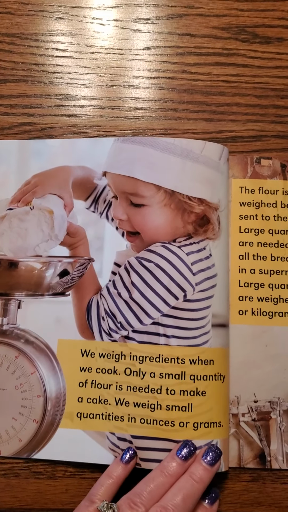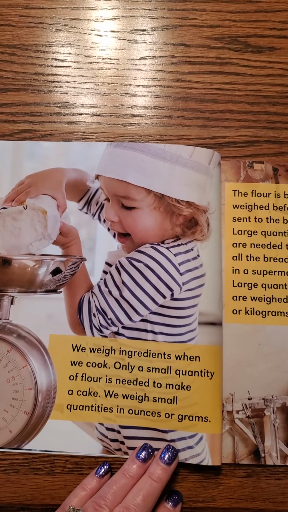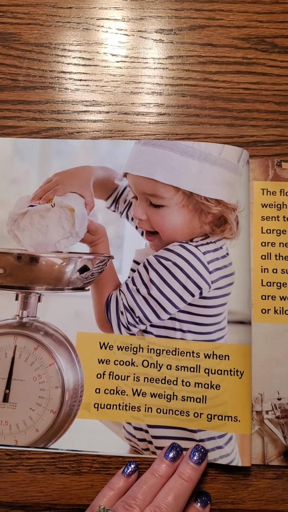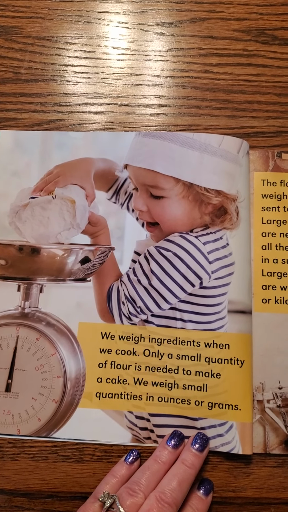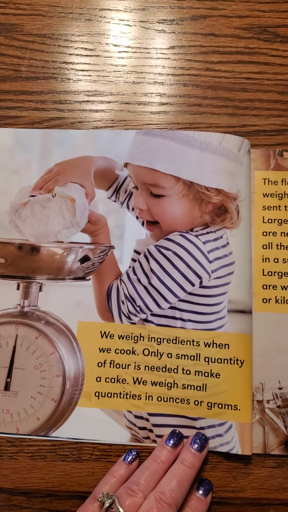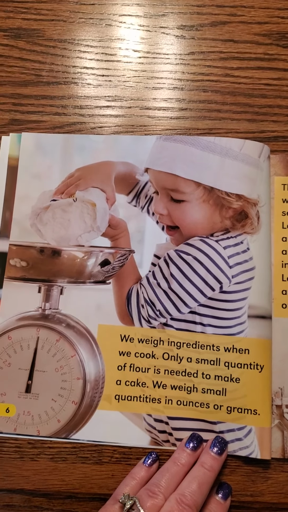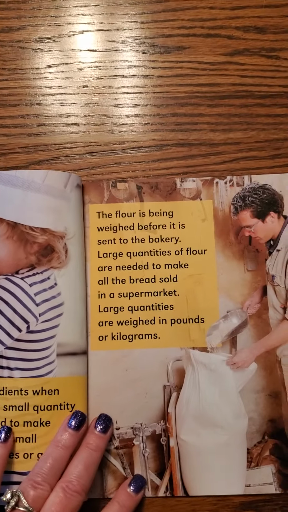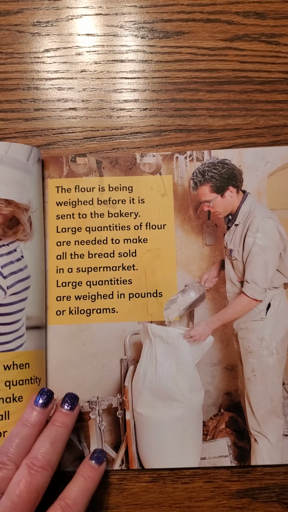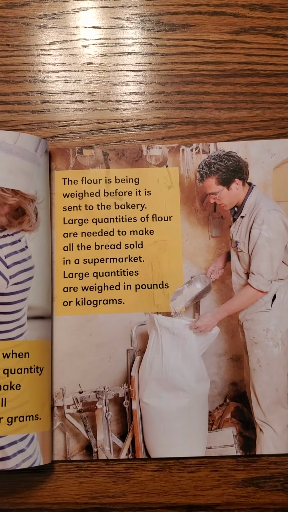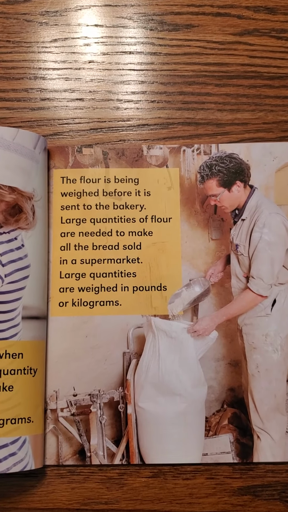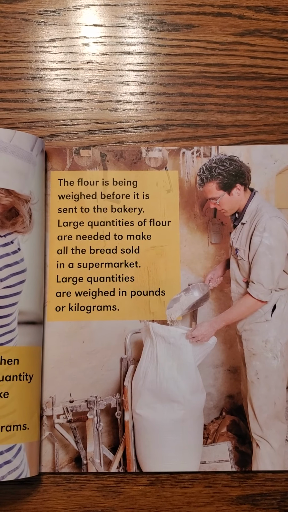We weigh ingredients when we cook. Only a small quantity of flour is needed to make a cake. We weigh small quantities in ounces or grams. But the flour is being weighed before it's sent to the bakery. Large quantities of flour are needed to make all the bread sold in a supermarket.